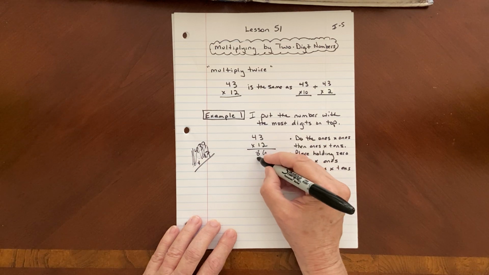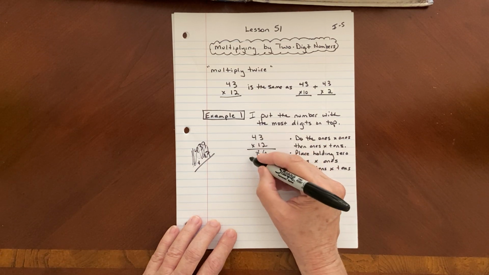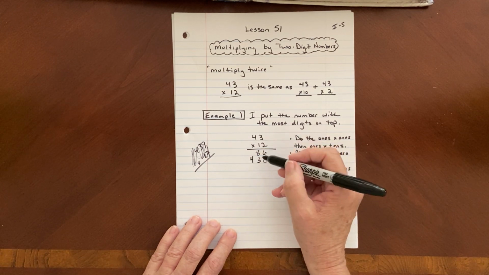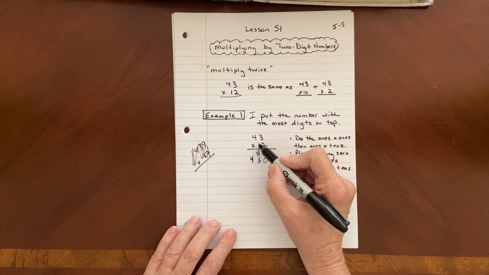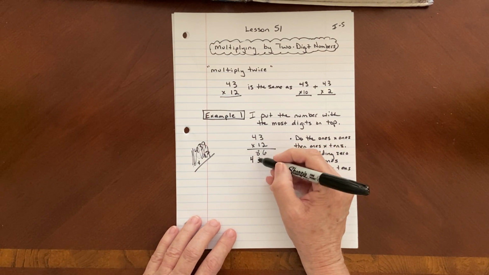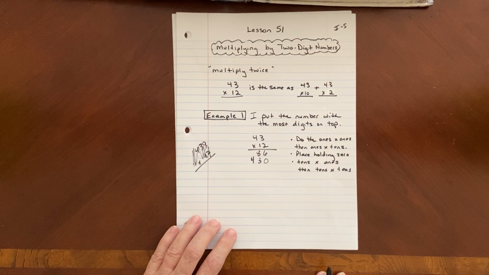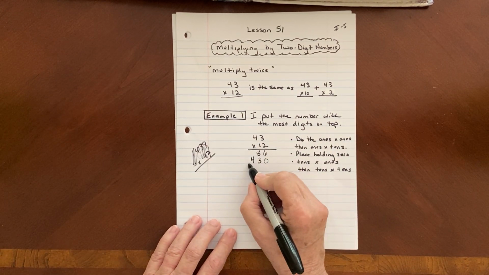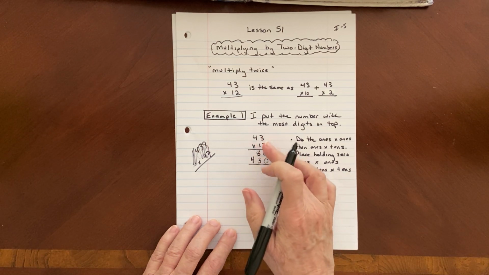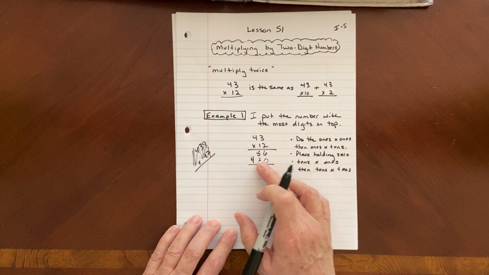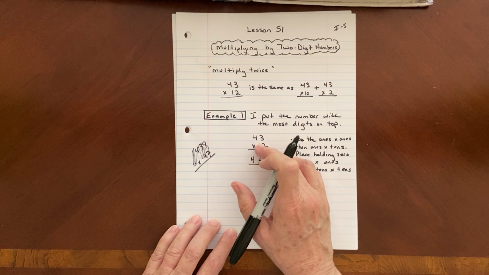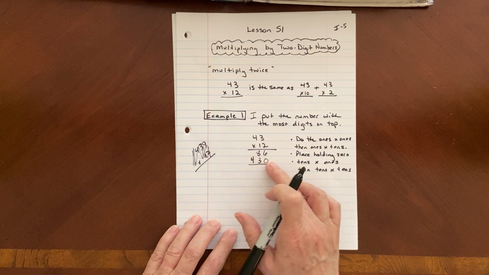So 1 times 3 is 3. 1 times 4 is 4. So I'm multiplying by that 1, so that 3 goes directly under there. The 4 starts shooting off to the left a little bit, and that's okay, because I'm really saying 10 times 3 is 30, and 10 times 40 is 400.